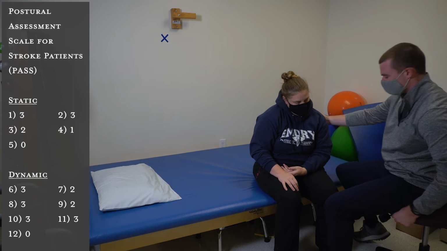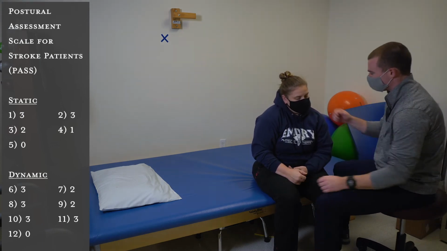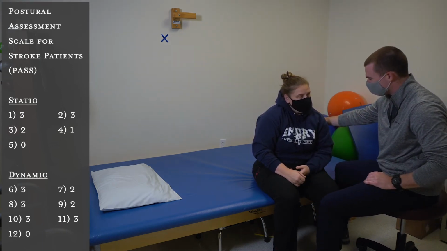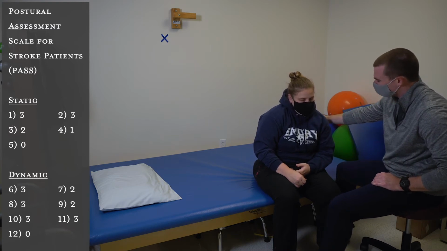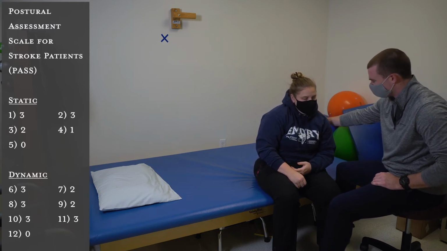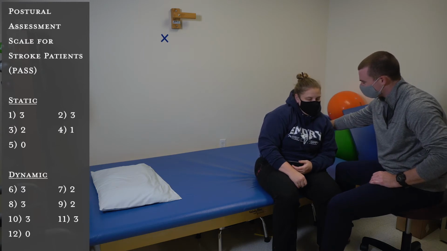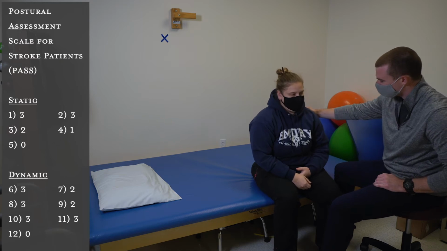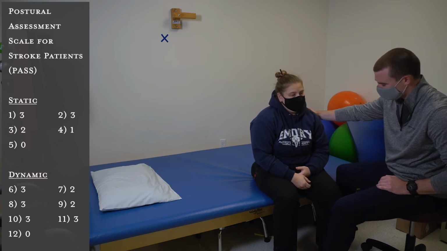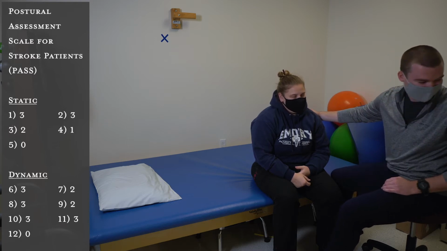How do you feel? Pretty stable? Okay. We're just going to hang out here for a few minutes, looking at some of your sitting balance. Sit up nice and tall. Good. Still feeling okay? I drift a little bit sometimes. That's okay.